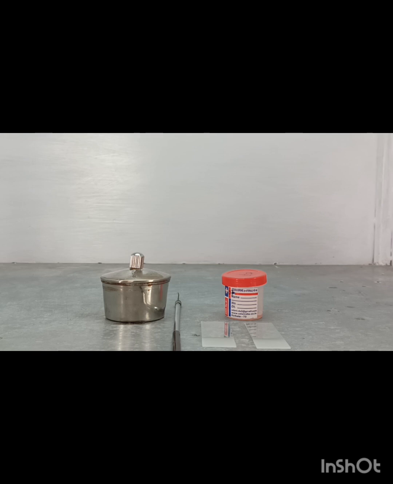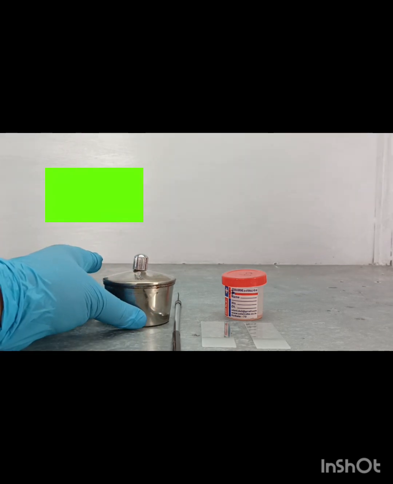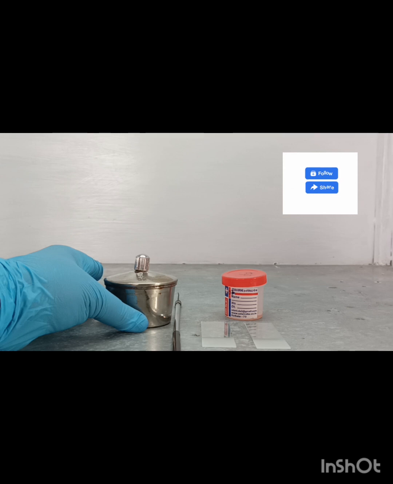For smear preparation, we need a sample, sputum or any fluid, a glass slide, a nichrome loop, and also a Bunsen burner or spirit lamp.